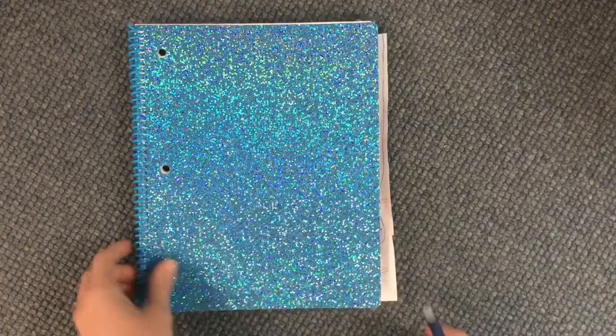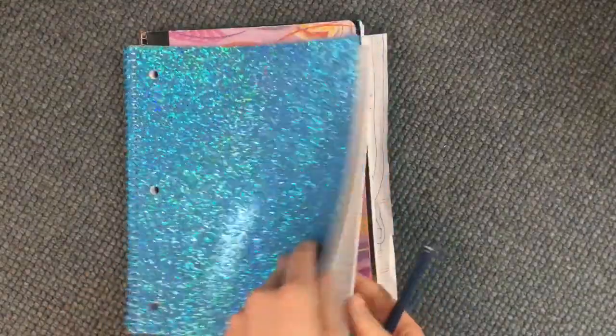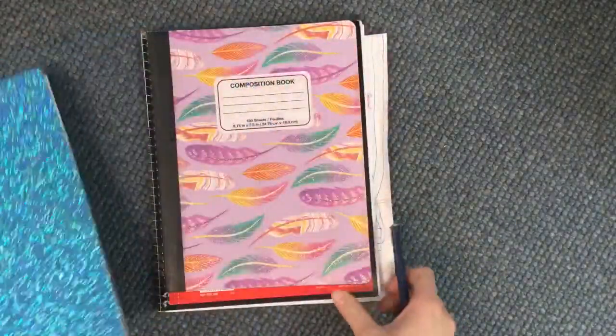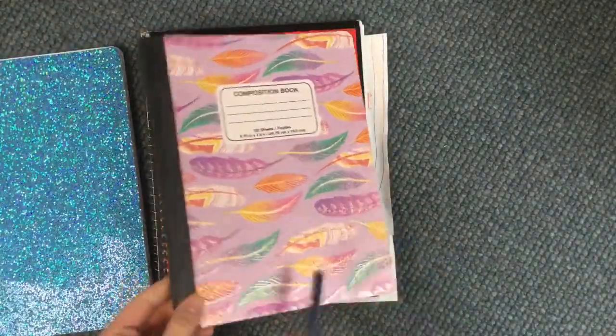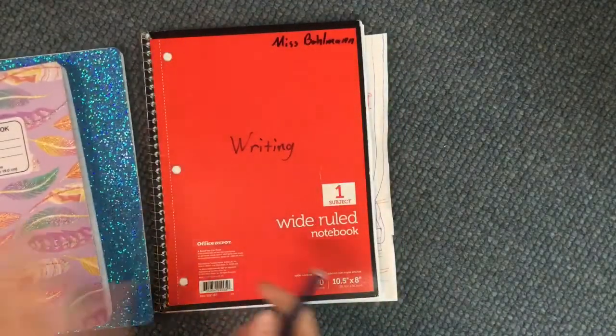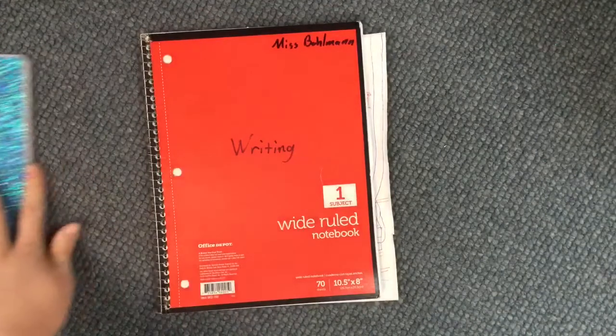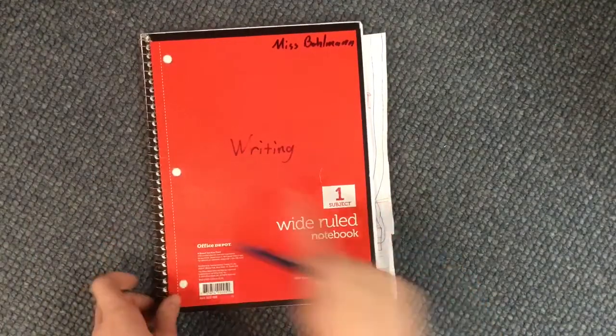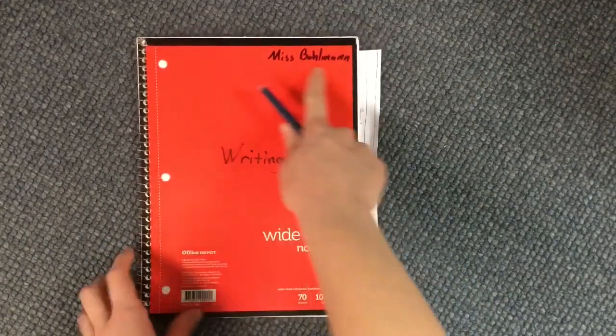Hi boys and girls, today we're going to start using our writing notebook. For today, you're going to need a pen or a pencil and a notebook. It could be a fancy, sparkly one or one with characters on it. It could be a composition notebook which has a solid side, or a spiral notebook like mine. Mine's just plain, so I wrote writing on the front and my name in the top corner.